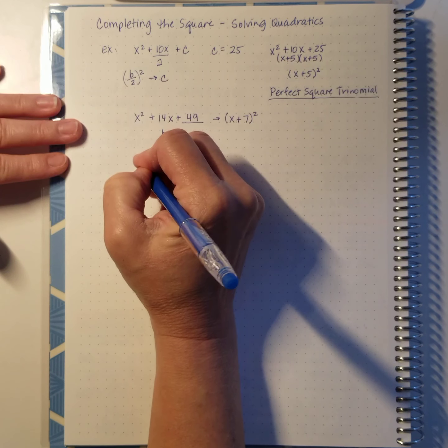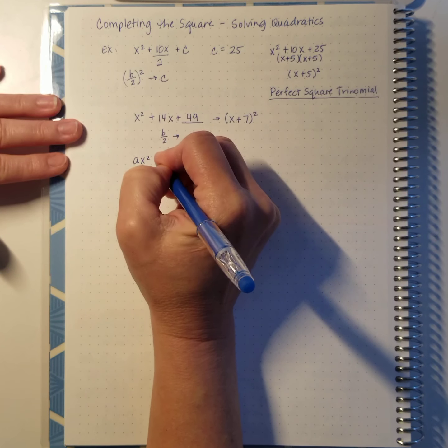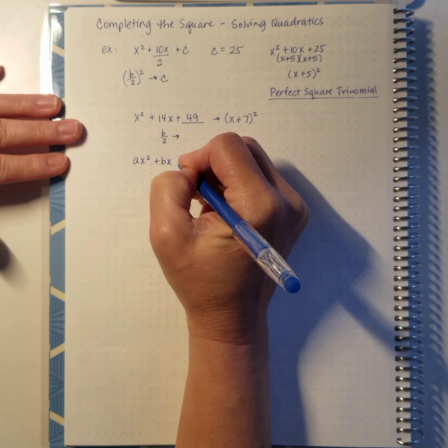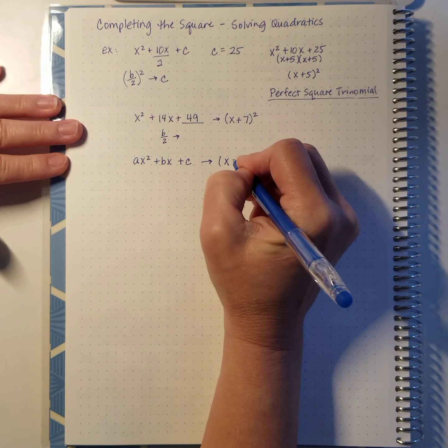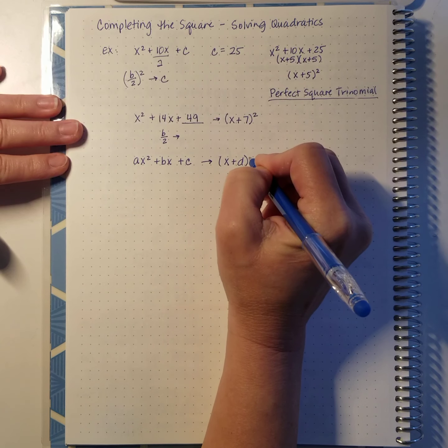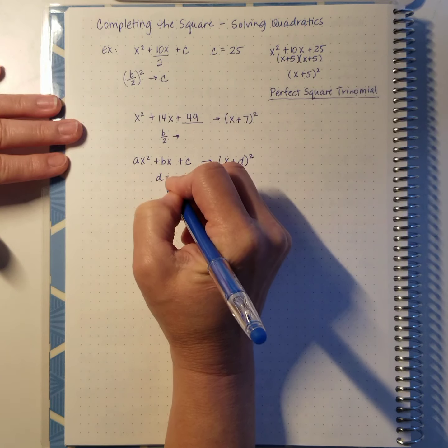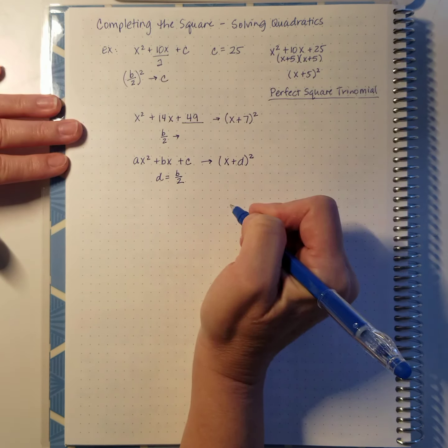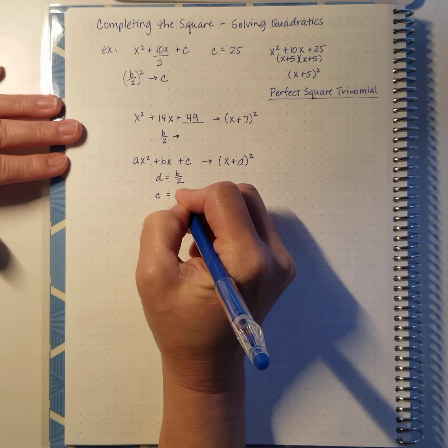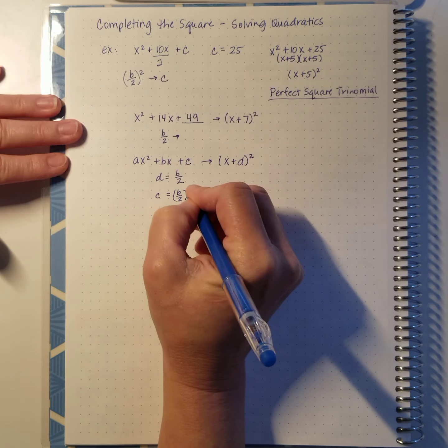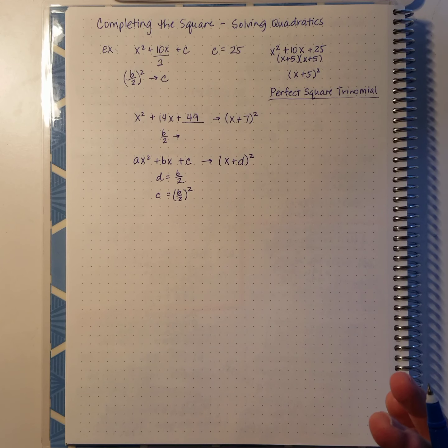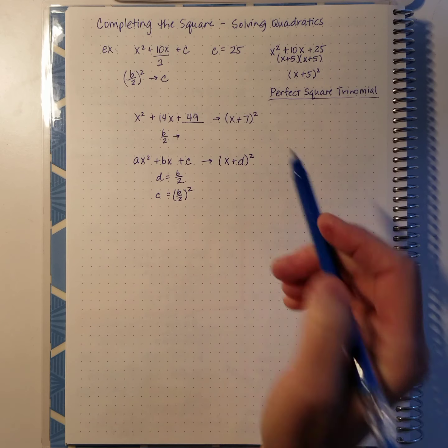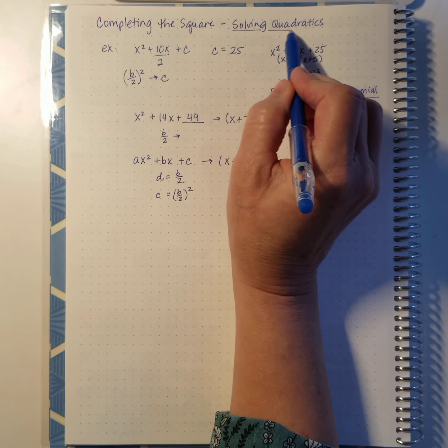The general algebraic pattern is that ax squared plus bx plus c should lead you to x plus d, some new number, squared, where d equals b divided by 2, and c is going to equal b divided by 2, squared. All right, so that's the general pattern that we're following for finding a perfect square. But how do we do that to actually solve a quadratic?